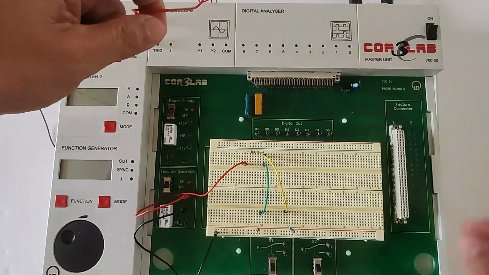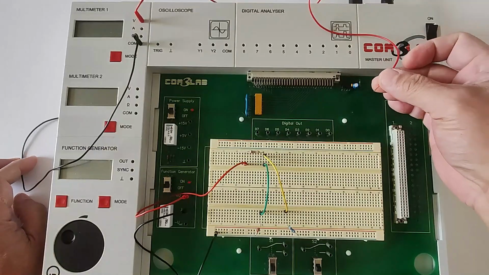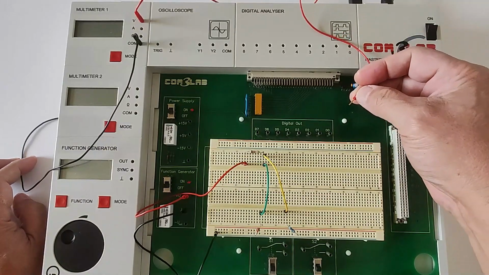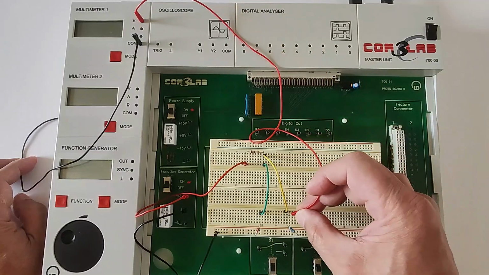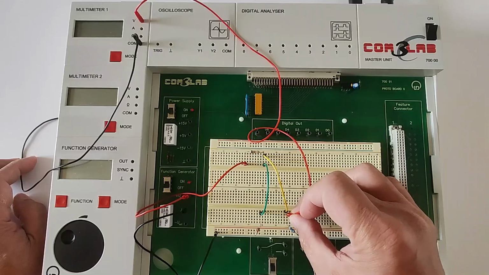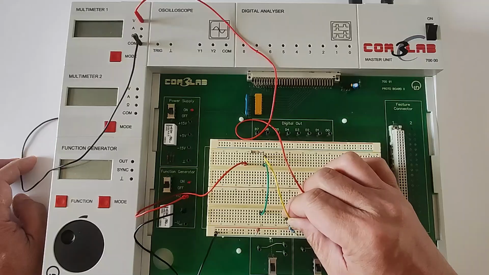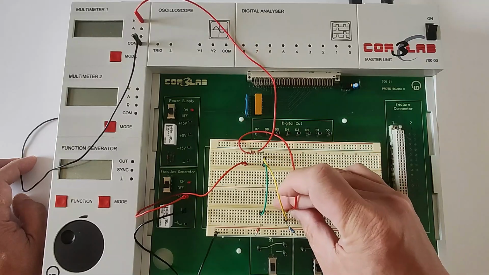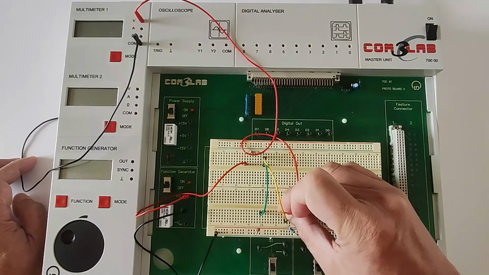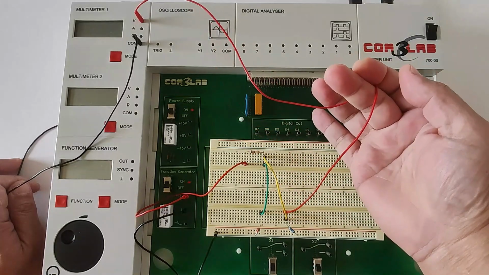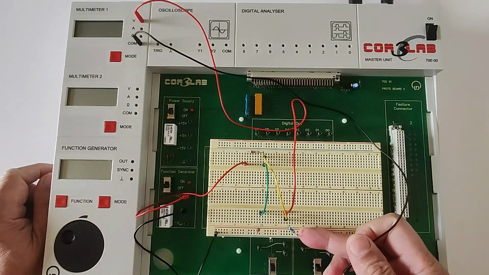Now, the red wire, the one connected at V, which is the positive terminal of our multimeter 1, will have to be connected somewhere here at the top leg of the resistor. I'll connect it here at the top. Let me just transfer the yellow jumper wire first. Okay, there. The COM will have to be connected to the other leg.